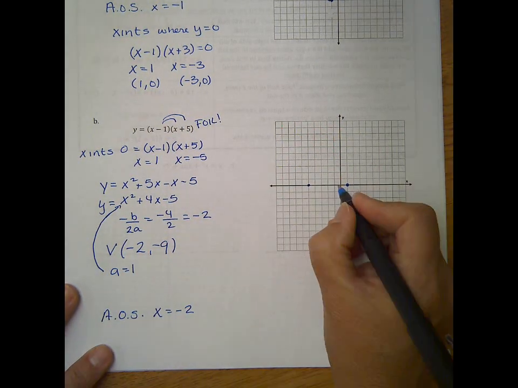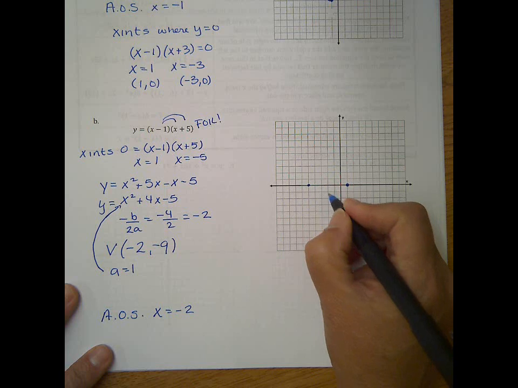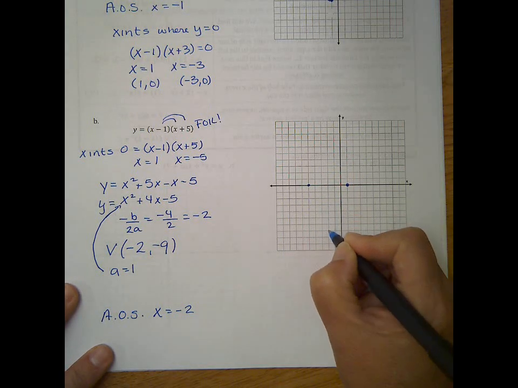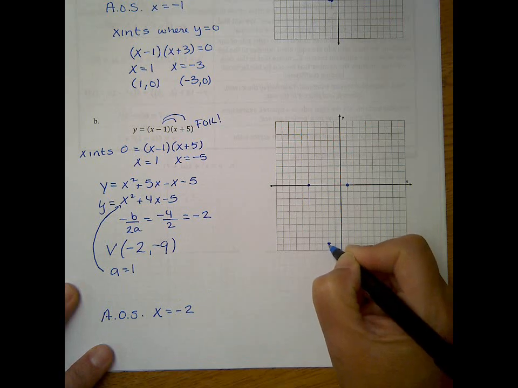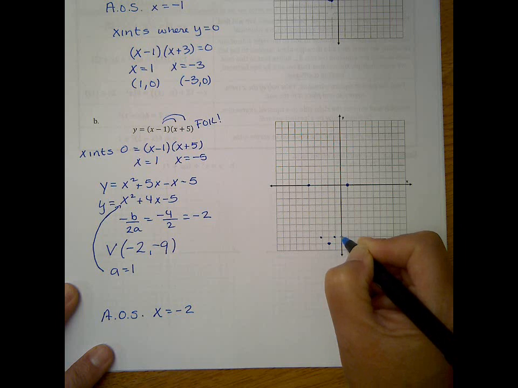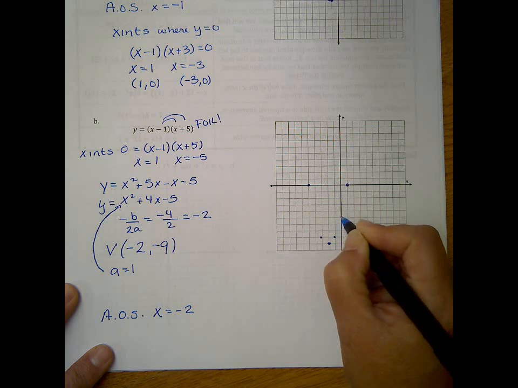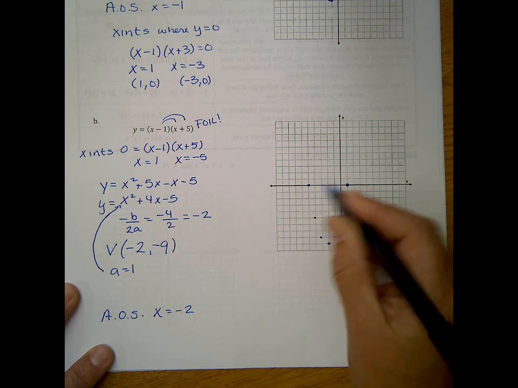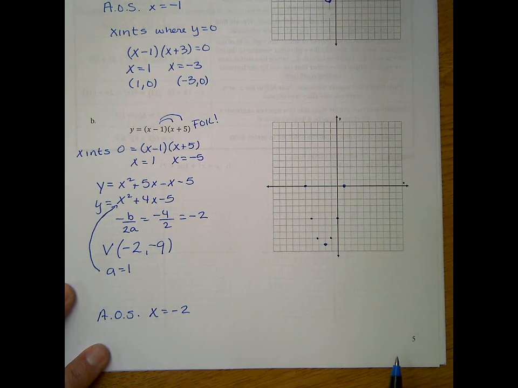So we start at -2, -9, over 1 up 1, over 2 up 4 times 1, and over 3 would be up 9, and that's how we get those x-intercepts that way also.